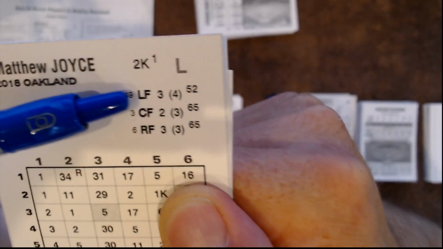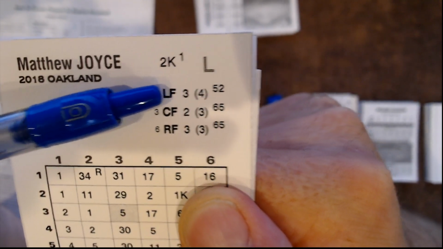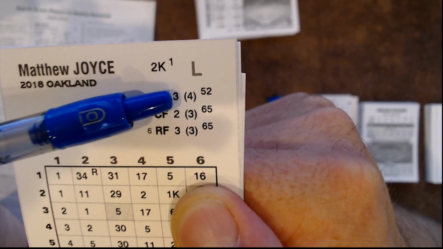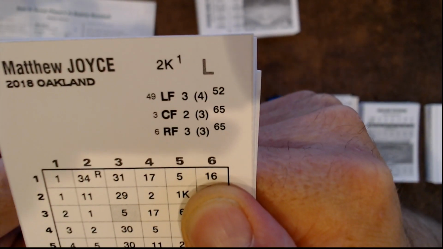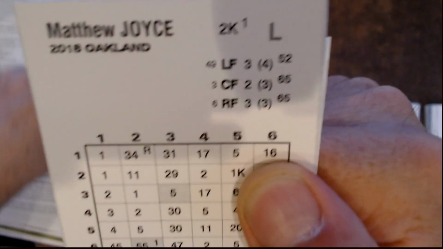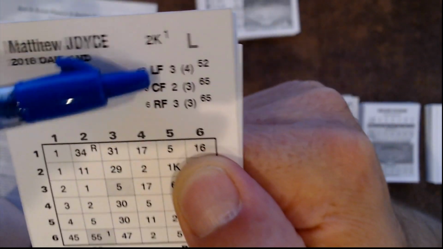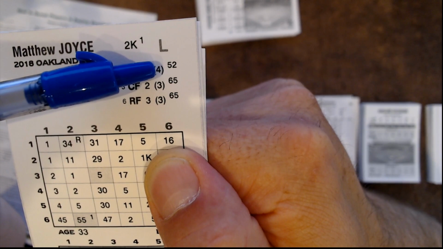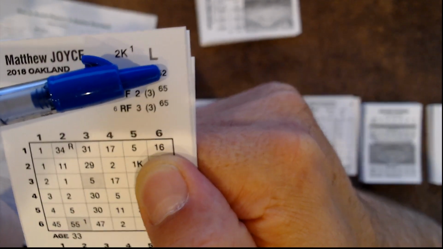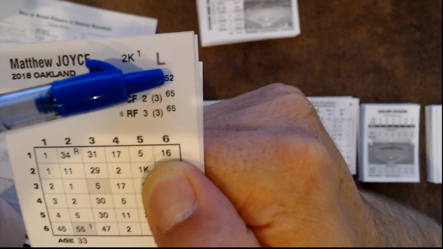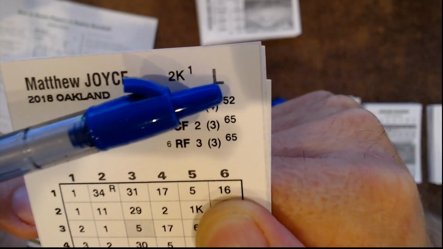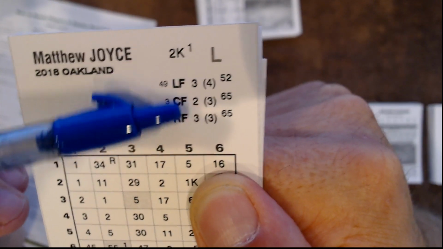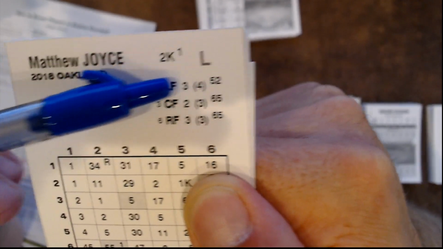So if we look at Matthew Joyce, he played 49 games in left field. He has a range, in this game they don't call it range, they call it defensive ability, of 3. But think of that as their range. He has an arm of 4, again 1 to 6, and then 11 to 66 is going to be his error chance. Obviously, higher number is better. So he doesn't make very many errors in center field and right field, but makes a few errors, not too many, in left field.